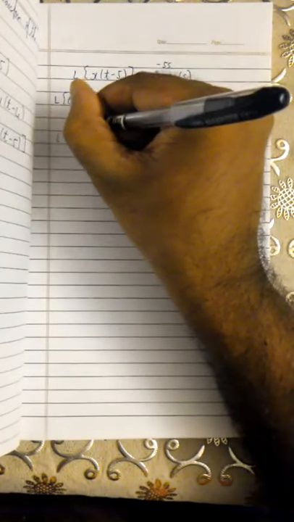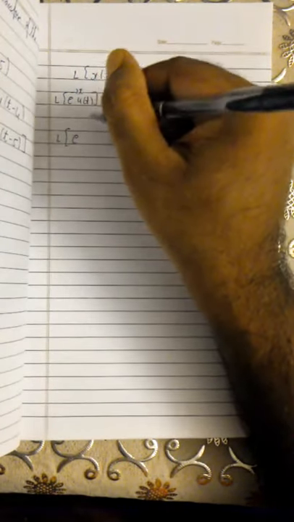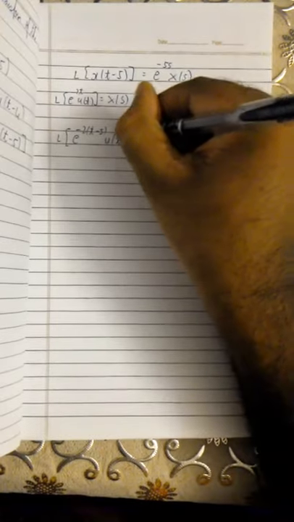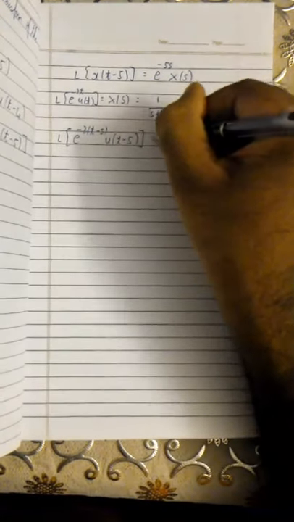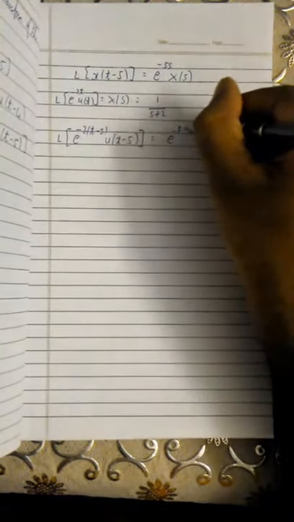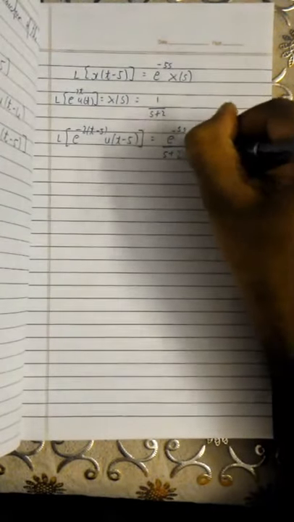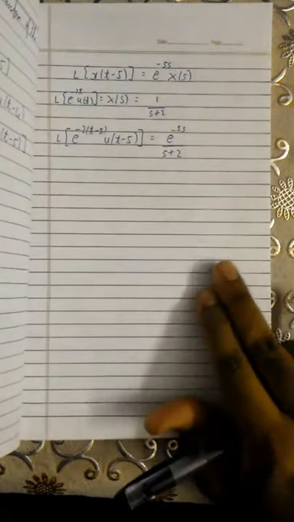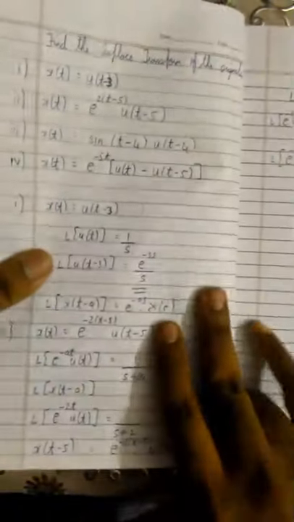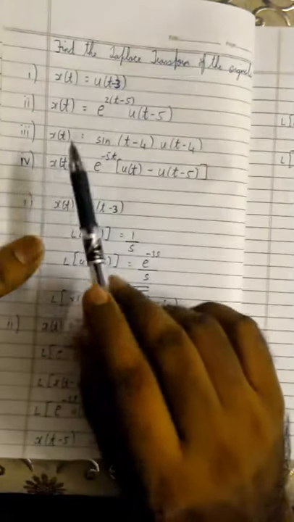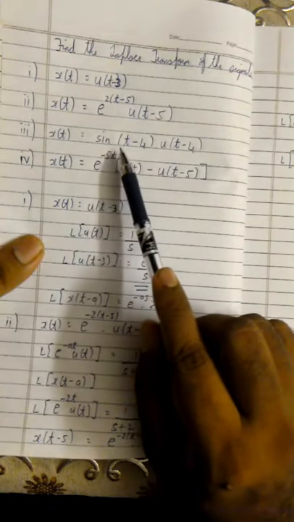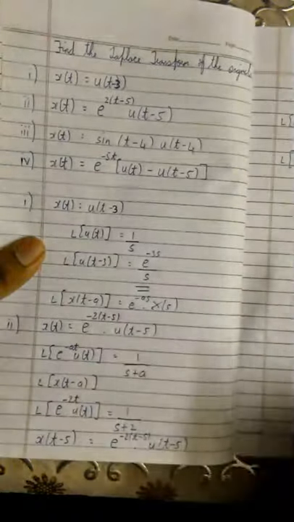That means the Laplace transform of e raised to minus 2 into t minus 5 into u of t minus 5 is equal to e raised to minus 5s by s plus 2. Okay. Now let's move on to the third question. Right. The third question states: find the Laplace transform of x of t is equal to sine t minus 4 into u of t minus 4. Okay. So let's do that question.